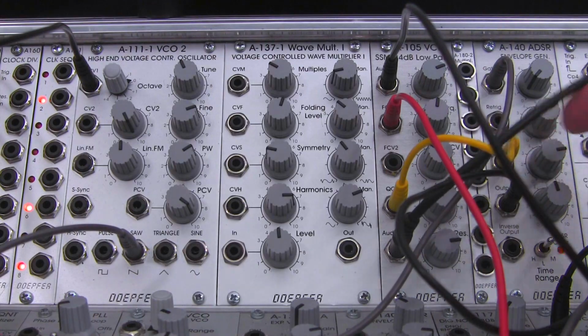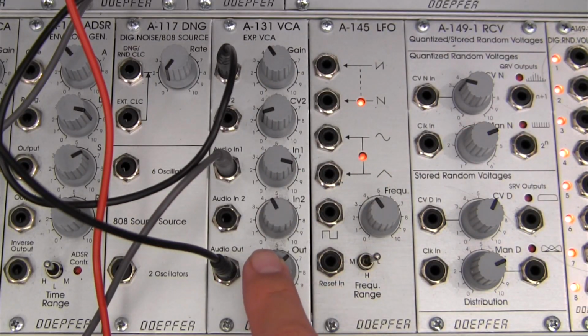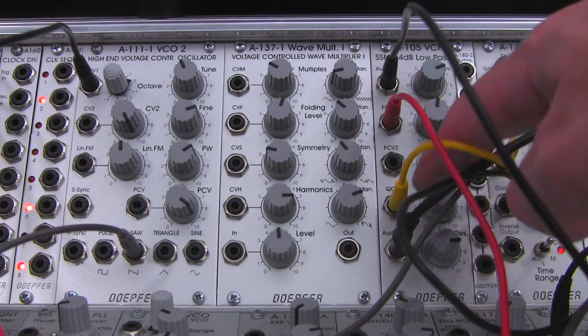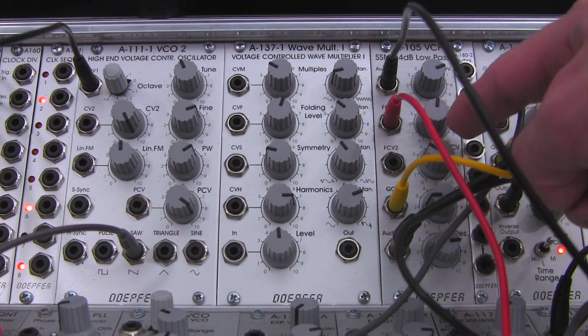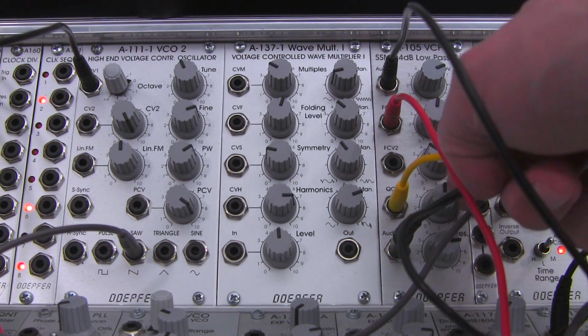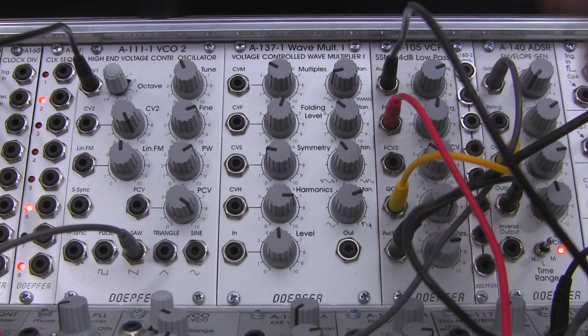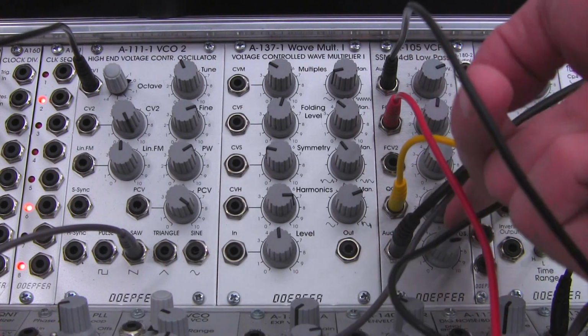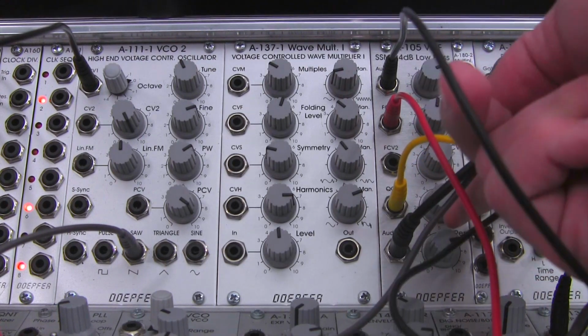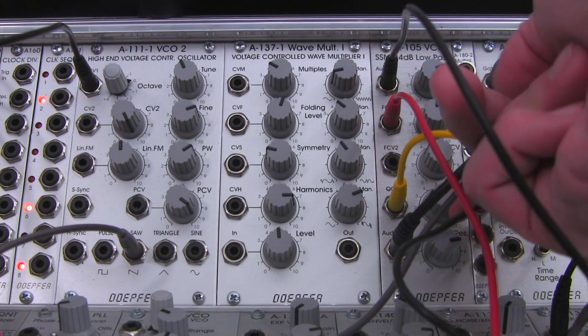So the same envelope that's being sent to our friend the VCA is also being sent now to the resonance parameter here, and then I can adjust it at will. If I want the maximum amount, if I like the way that sounds, I can leave it there, or I can bring it down to a minimum and have it a little more subtle.